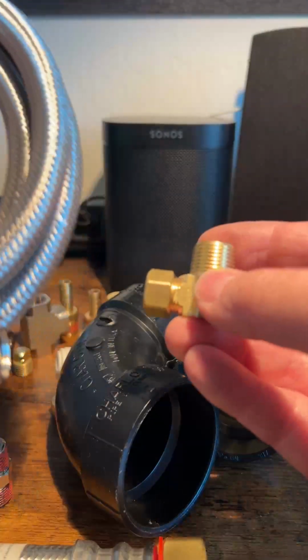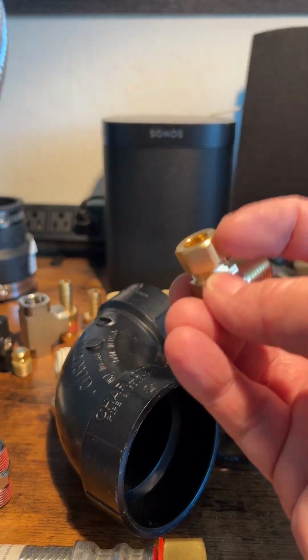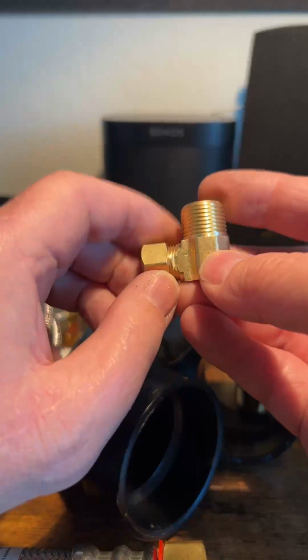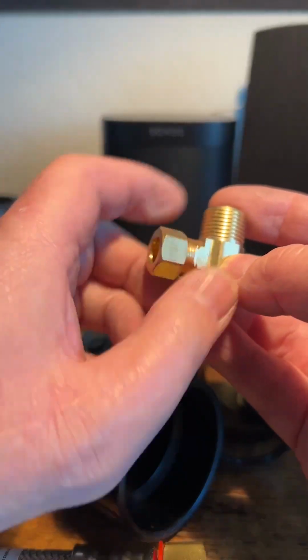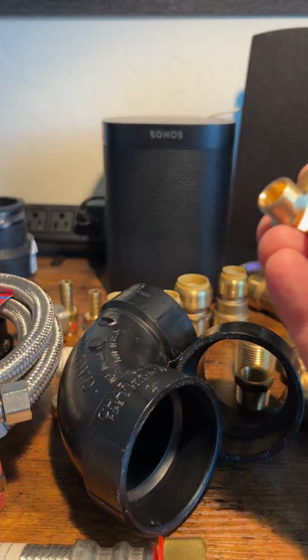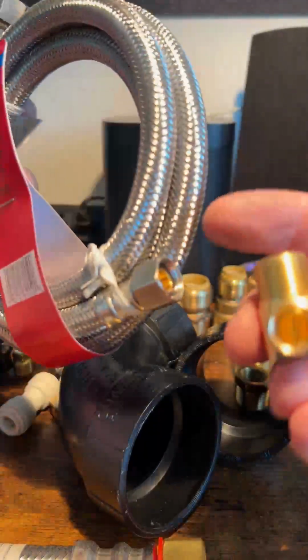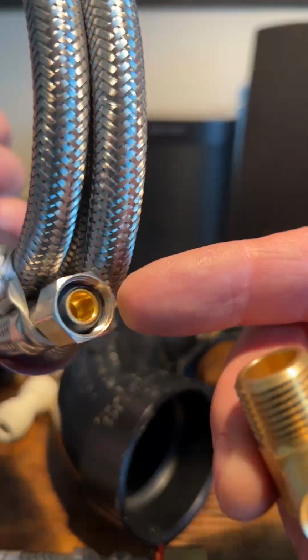If I needed to connect to this compression fitting, right? This one has the ferrule on it. So how do I connect to that? Well, you would take this off, right? And you would get a braided hose that has the ferrule built in and that compression fitting.